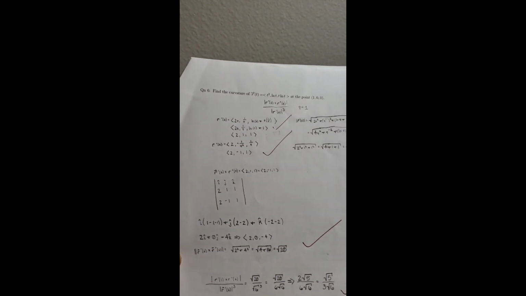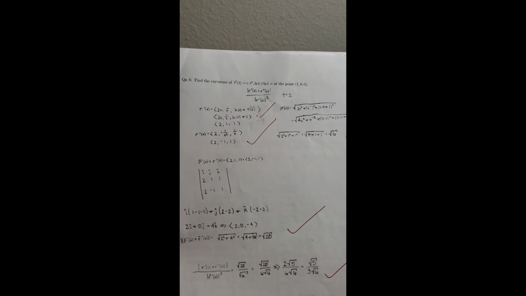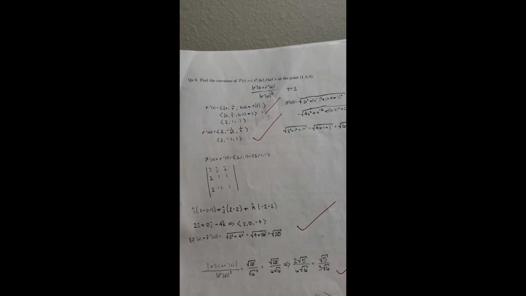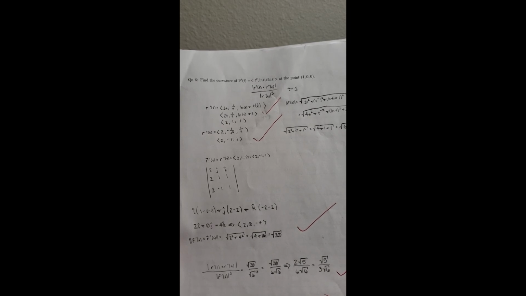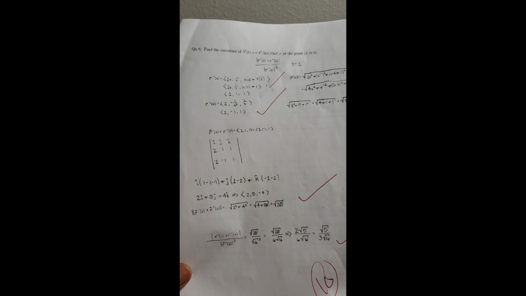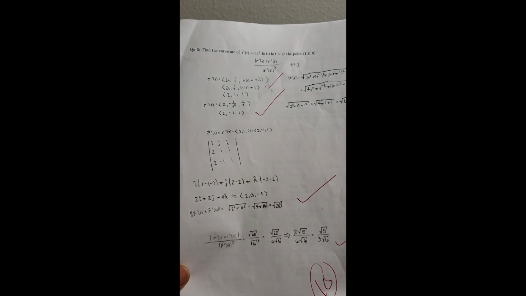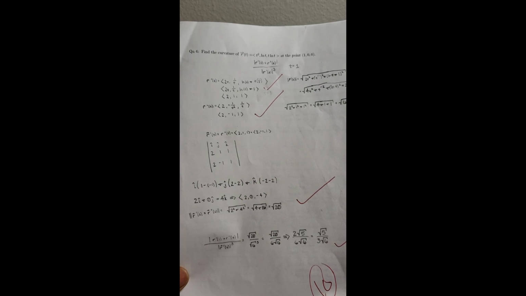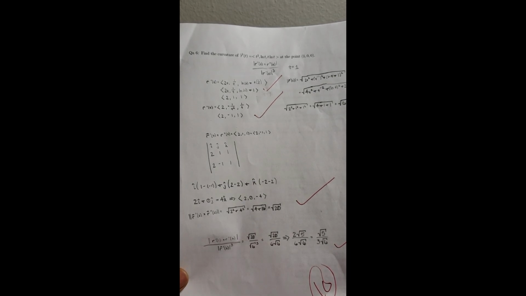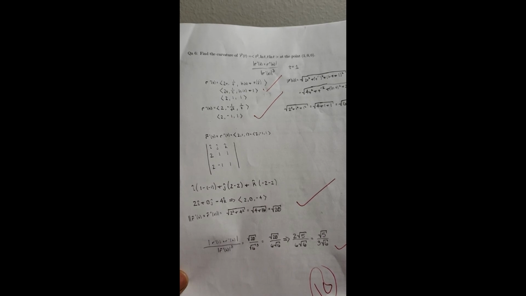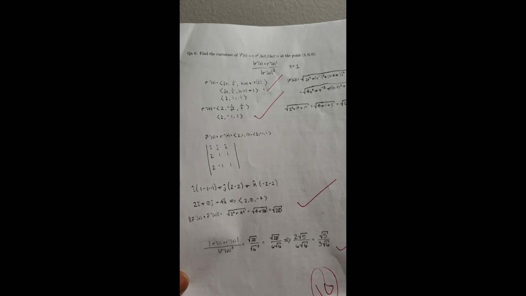Okay, and the final problem for Calc 3 is question number 6. It says, find the curvature of r(t) equal to (t squared, ln t, t ln t) at the point (1, 0, 0). So we know that our curvature is equal to the magnitude of r prime of t cross r double prime of t, divided by the magnitude of r prime cubed, when t is equal to 1.